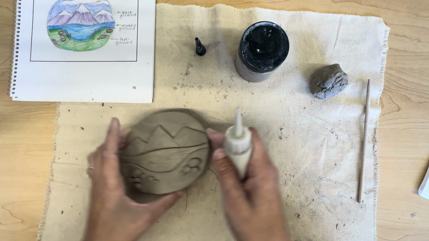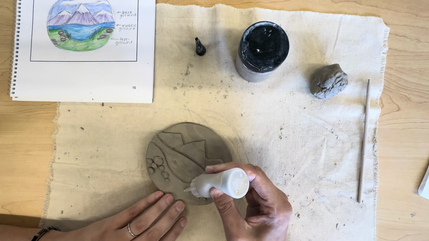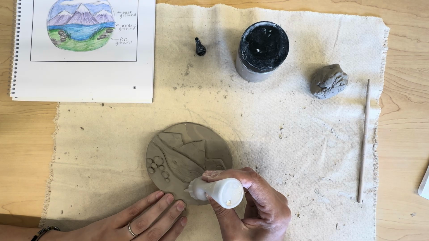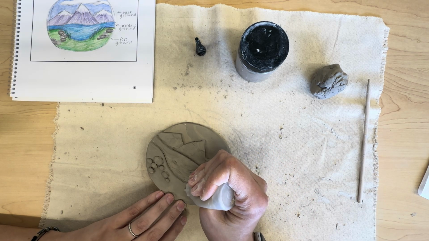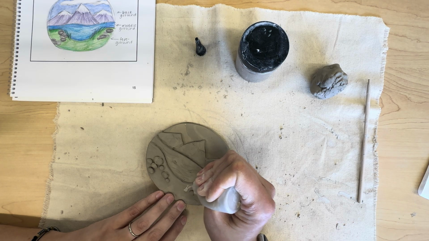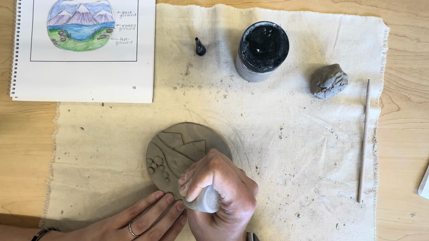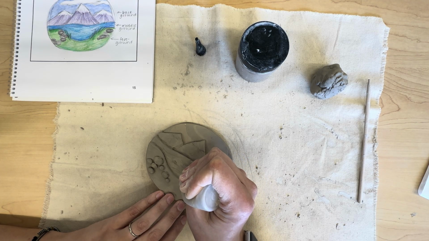Okay, let's do some slip trailing, shall we? So I'm going to, since I did practice, draw a couple lines. Watch it not work after I just did all that practice. Oh, there we go. This can be really good for adding in some texture.